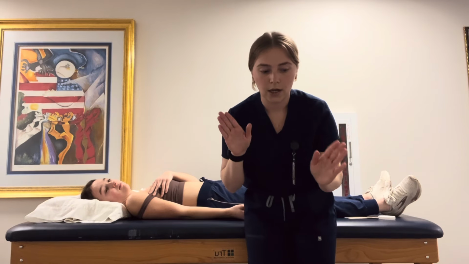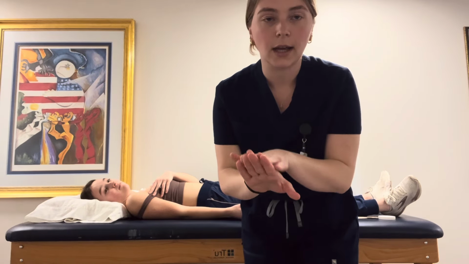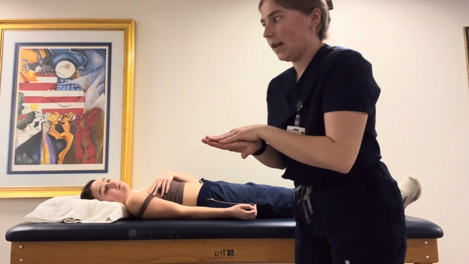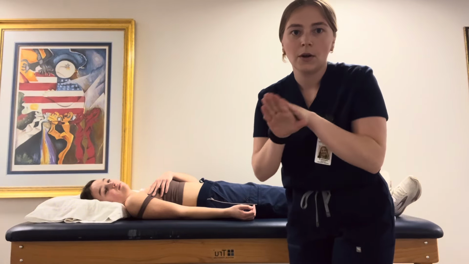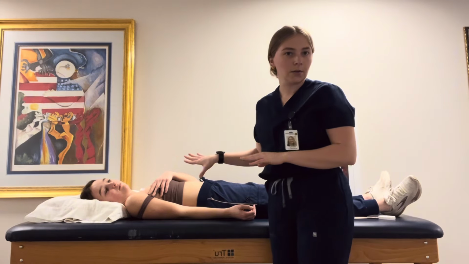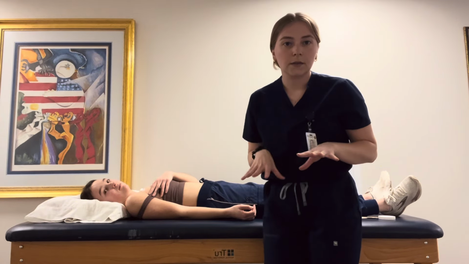This can be done in different ways. I'm going to layer my hands just like so, and then I'm going to be running parallel with the pec major and minor fibers. So basically running in line, as you will see here. I will perform this for about 5 to 10 minutes.